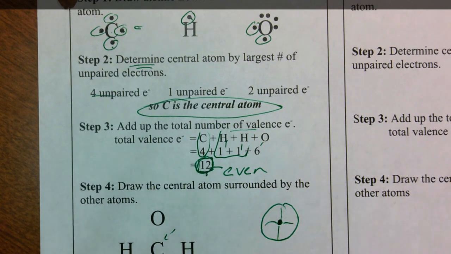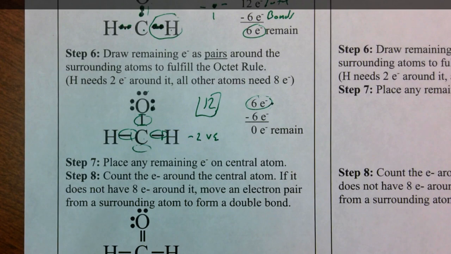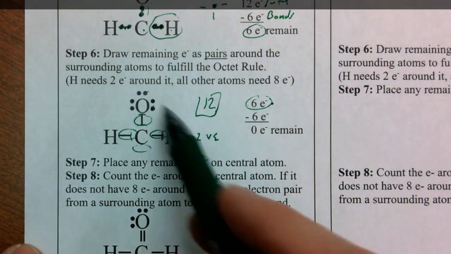Now remember, once you determine that, you cannot add or take away any electrons. We can only have 12 on this structure. So you always have to keep it at 12. That's not going to change for our purposes in our class. All right, so now we have our structure.